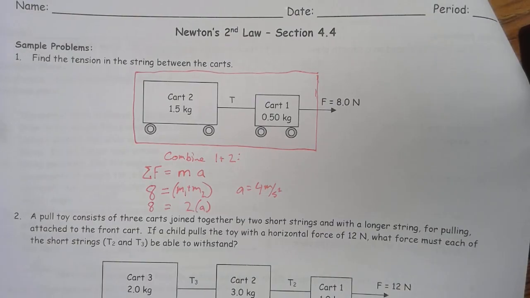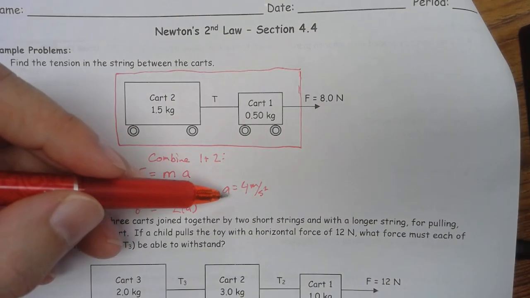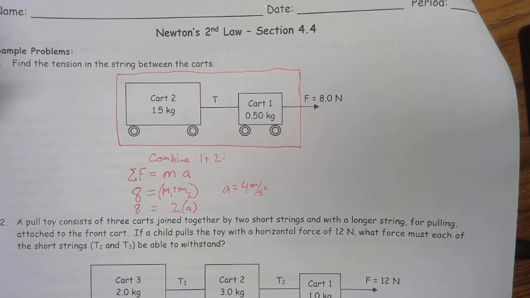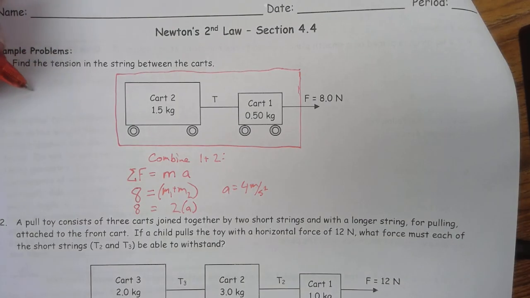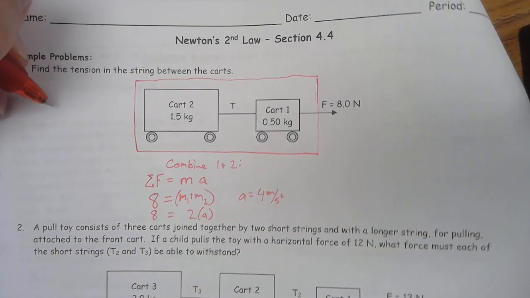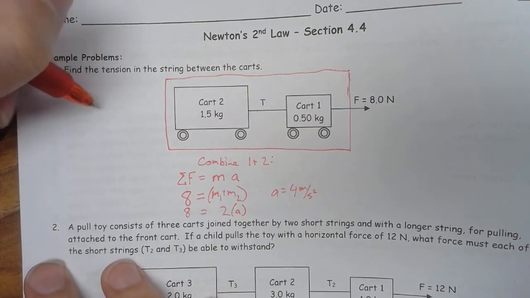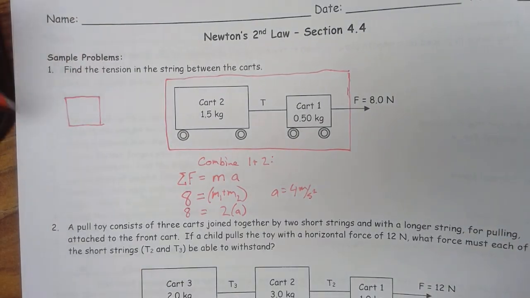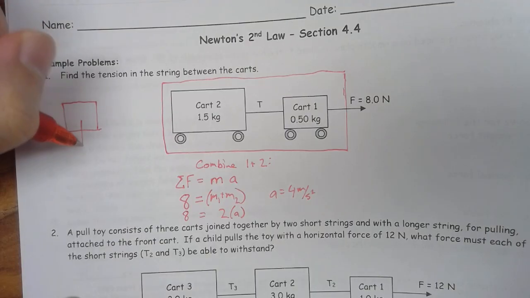And what if we just look at the carts individually? Because we have how it moves. What happens with cart 2? It also moves at 4 meters per second squared. Well, let's look at all the forces that make that happen. So we've got gravity.